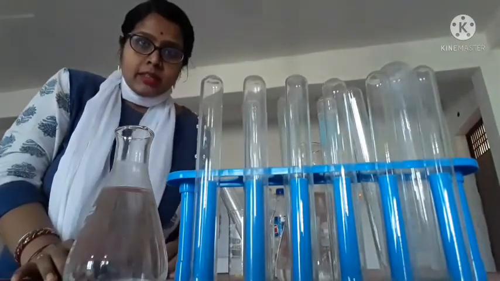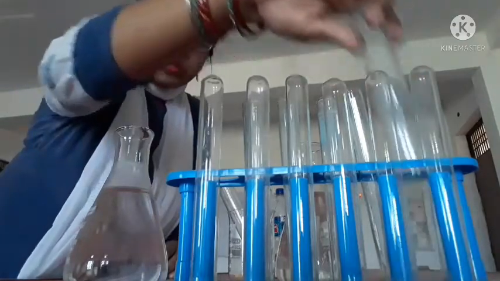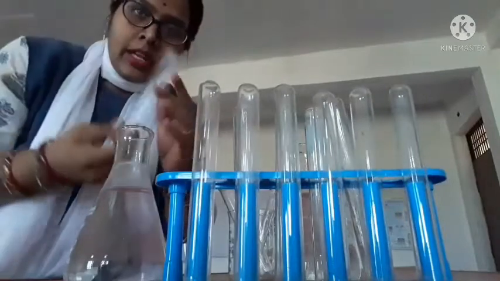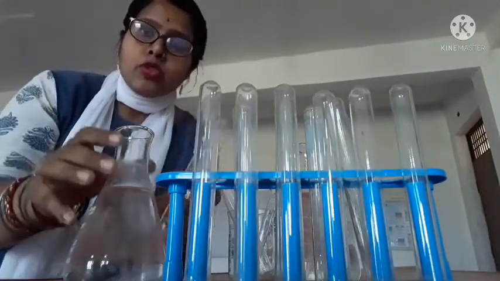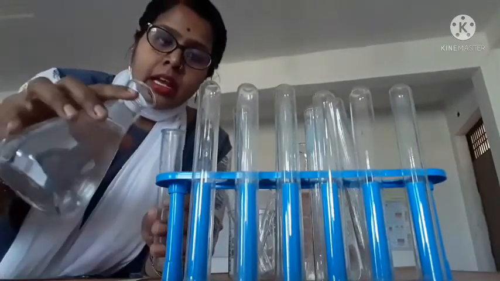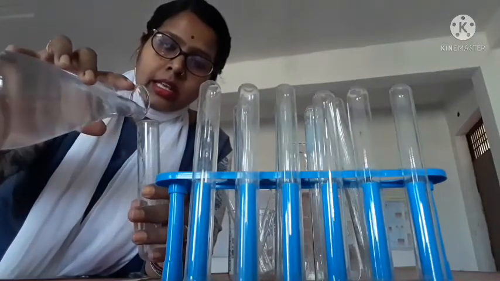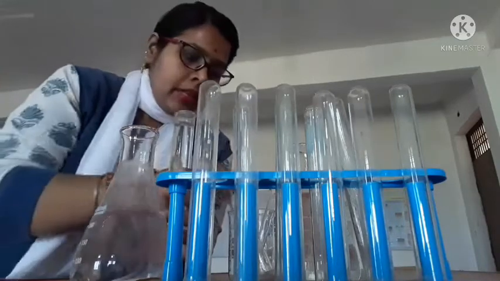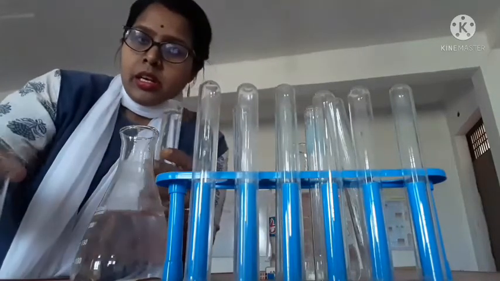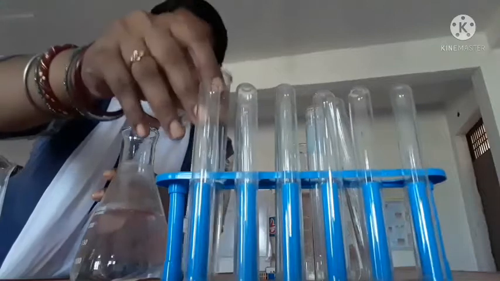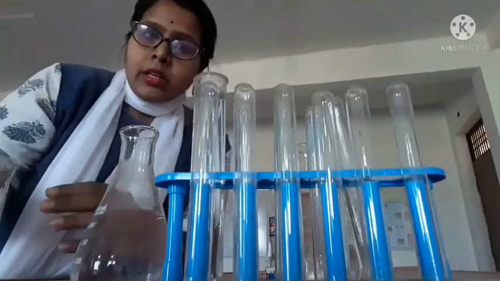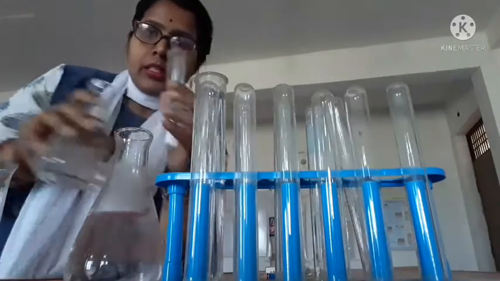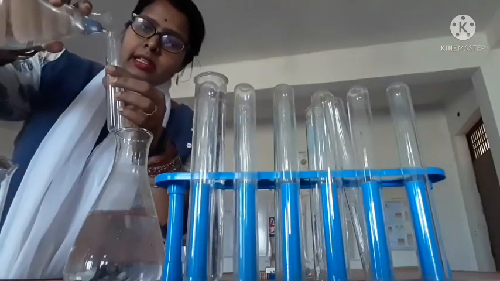So dear students, let's start the practical. First you take some test tubes. The test tubes you should take carefully, and then you pour some water. For sample A, I have taken the river water like this, and keep it in a test tube stand. Then the other water, the pond water, taken in a test tube like this.